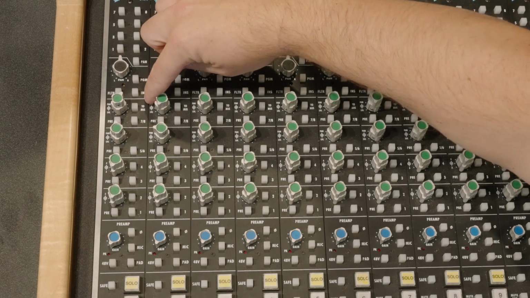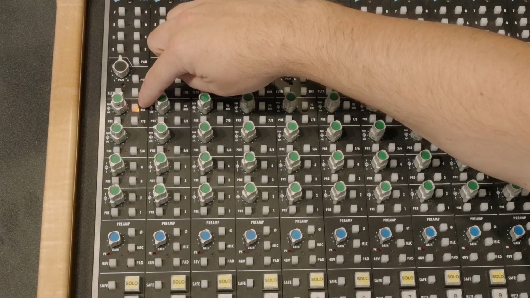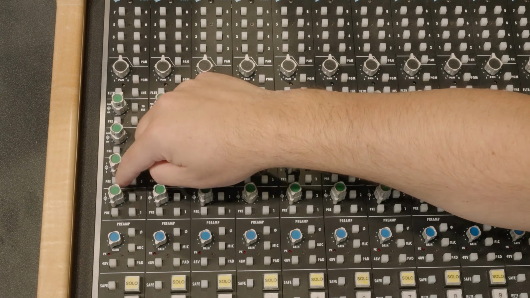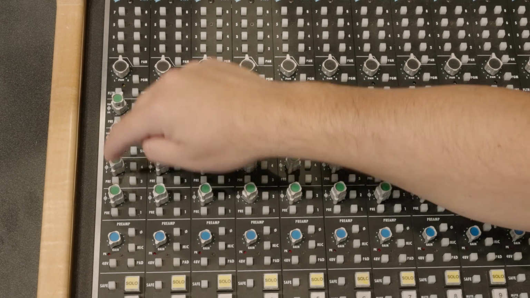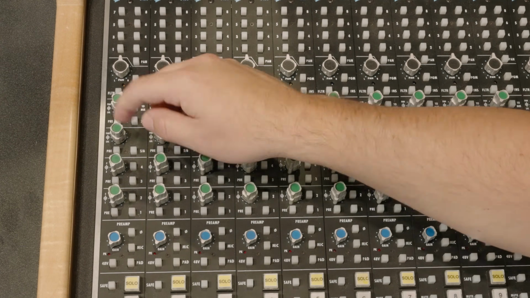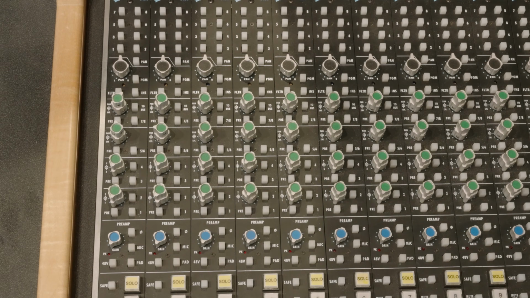There is a 2 bus button that is going to send this to my summing bus. Now you notice pre buttons on all of these. This means pre-fader or post-fader. Please see the section of the video that has more detail on the pre and post-fader operation.